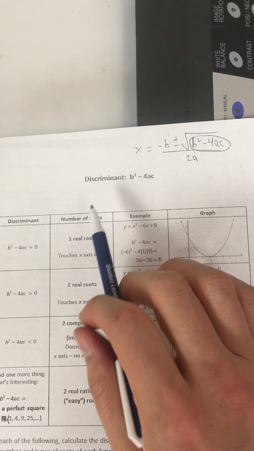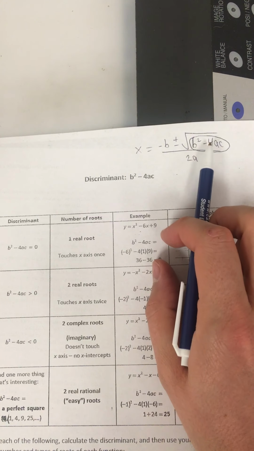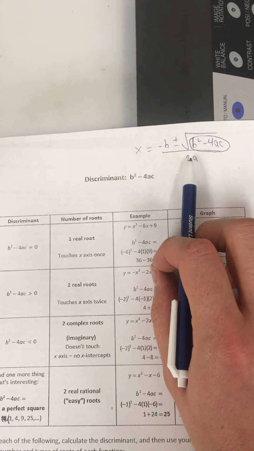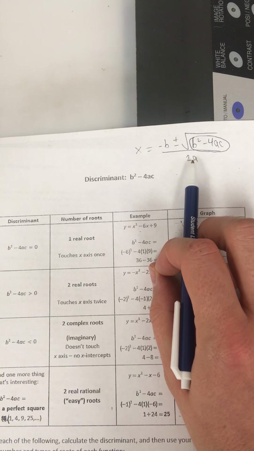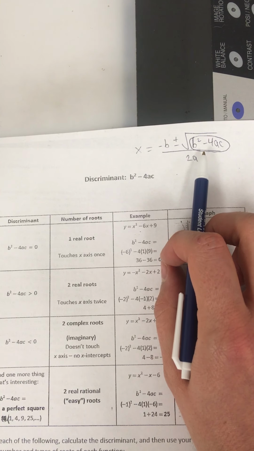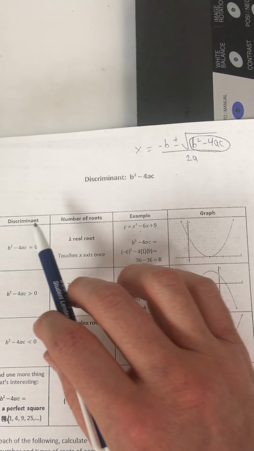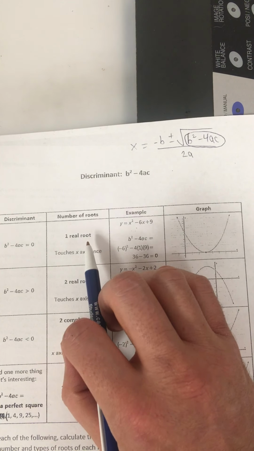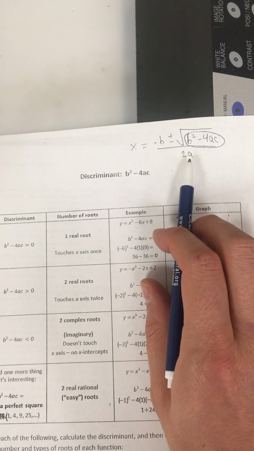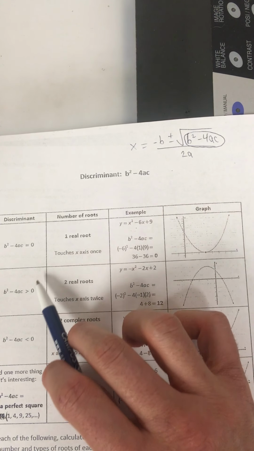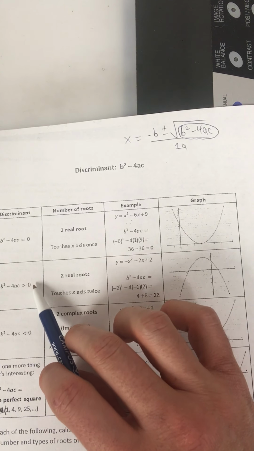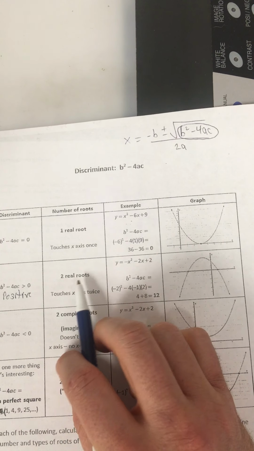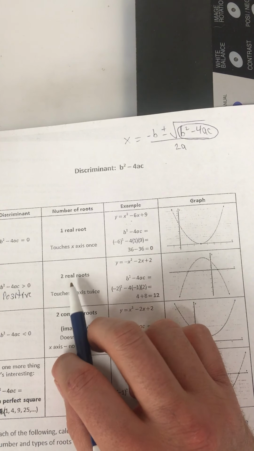Because if you wind up working out b squared minus 4ac, if this comes out to be exactly 0, right? So if you have something plus 0 divided by something, and then something minus 0 divided by something, what happens? You get the same answer. So if b squared minus 4ac is 0, then you're going to have exactly one real root, one answer to the problem. Now, if it comes out to be a positive number, so if b squared minus 4ac is greater than 0, that means it's positive, then you're going to get 2 real roots, 2 actual real answers.